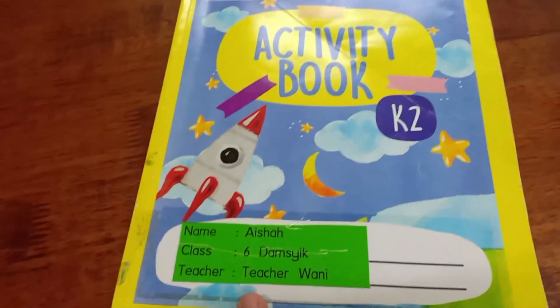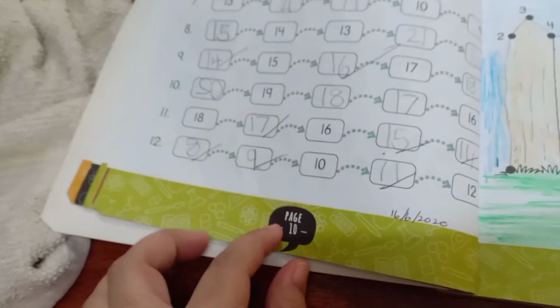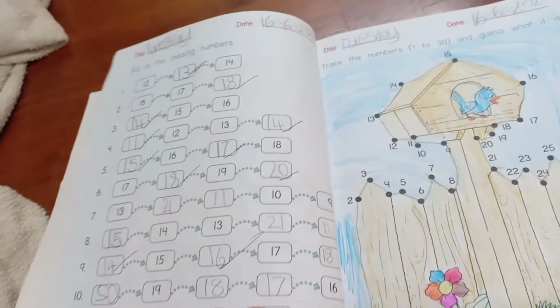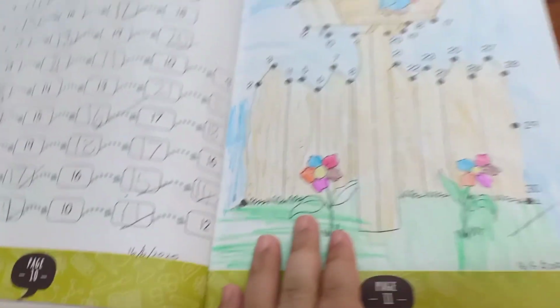Okay, take your activity book. Open page 10. Open page 10. Try to do page 10 and page 11. Page 10 and 11 only.